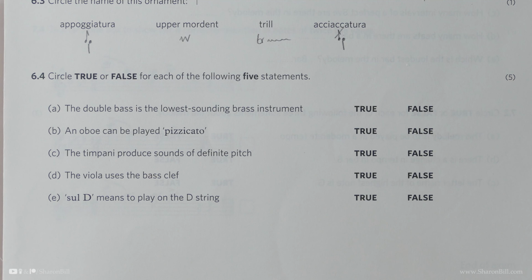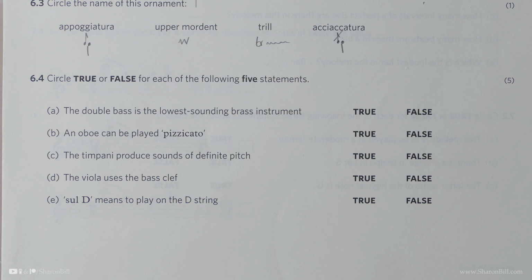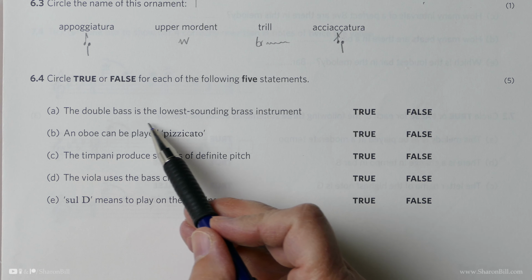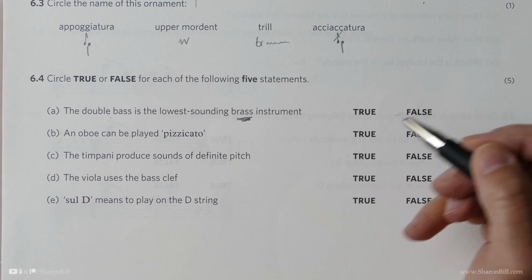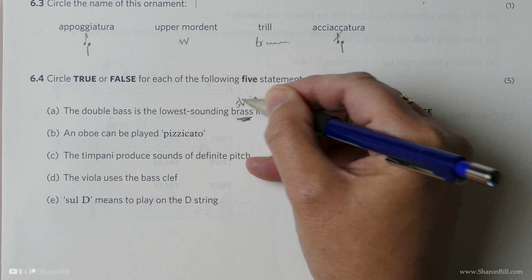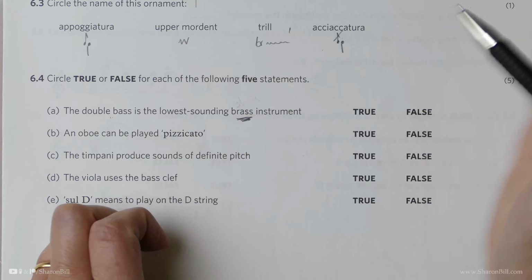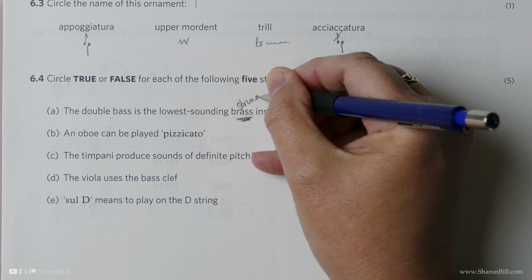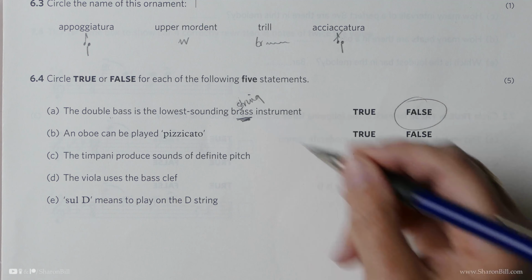Now we move on to the instruments of the orchestra. So are these statements true or false? Is it true or false that the double bass is the lowest sounding brass instrument? It's a string instrument. It's the lowest sounding string instrument for sure. Oh, I got very muddled up there. Not muddled. Rushing, more haste, less speed, as my gran used to say. So it's the string instrument. That's false. Bit of a red herring there.